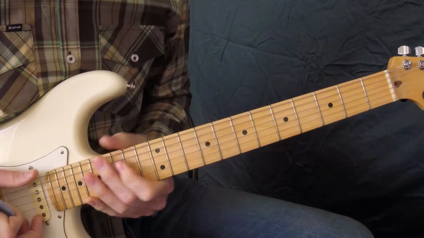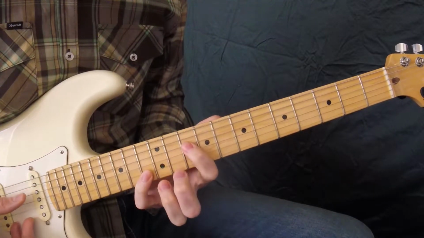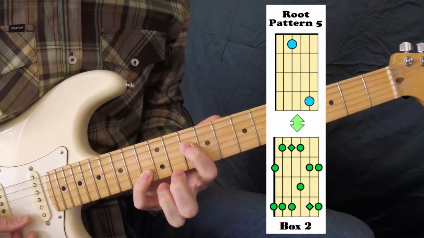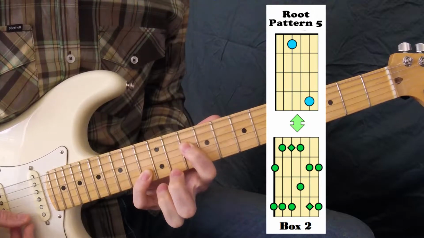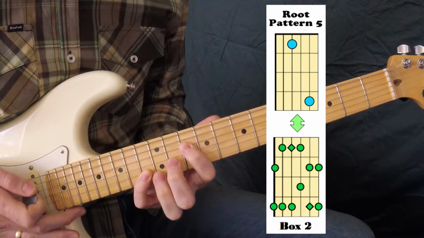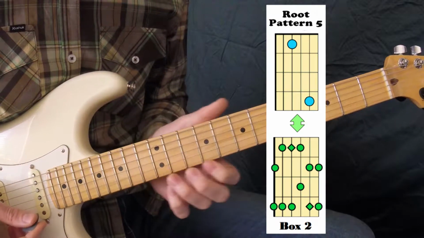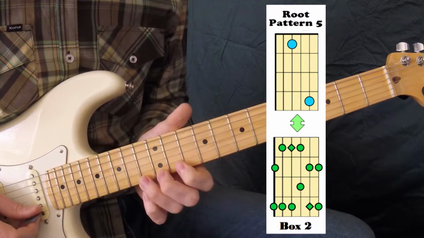And last but not least, we have root pattern number 5. Root pattern number 5 correlates with box 2 of the minor pentatonic shape. And box 2, of course, is shaped like this.